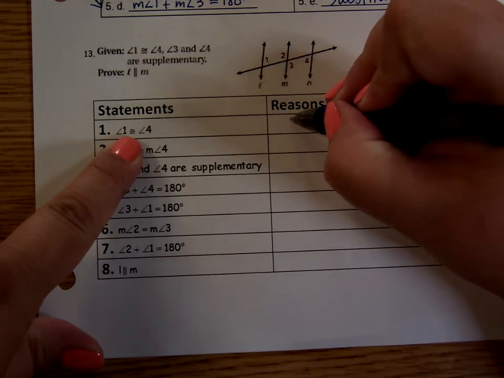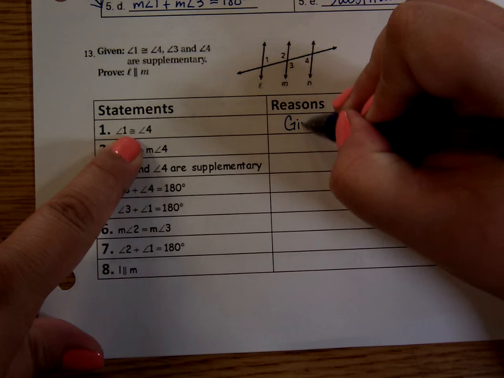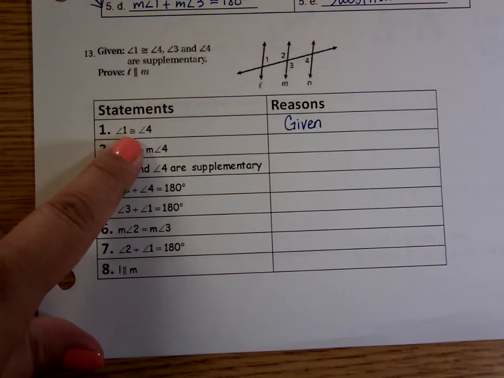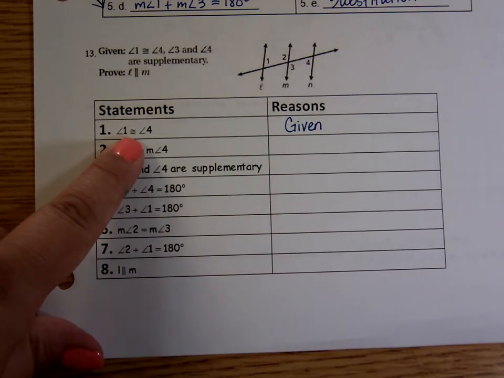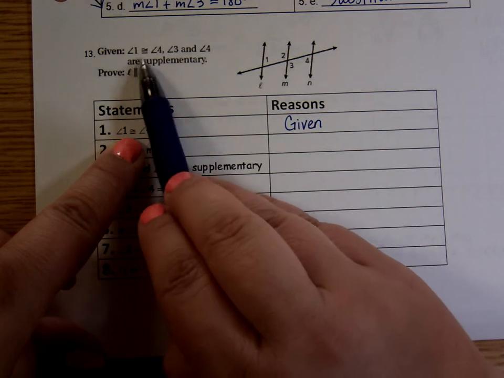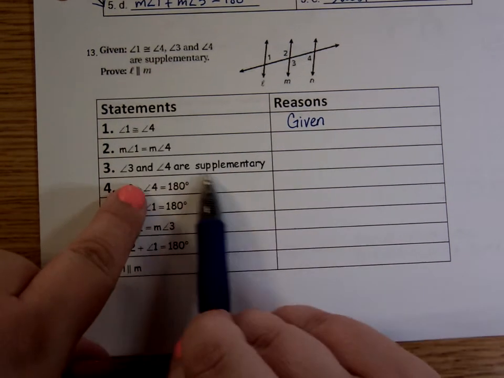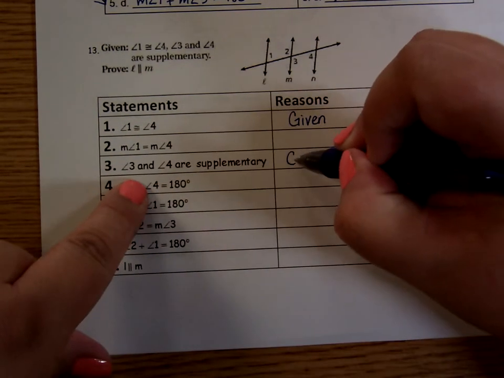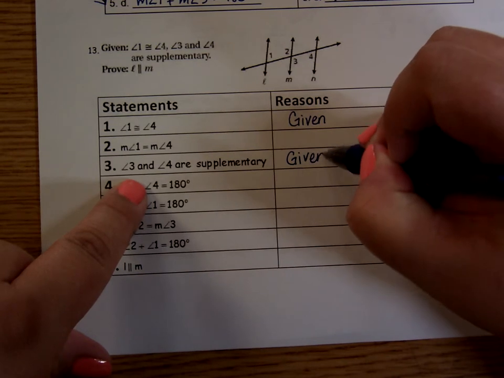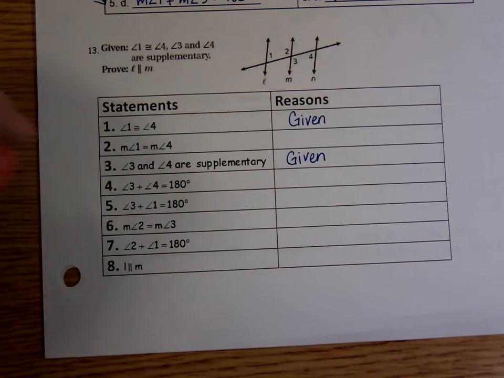It's always a good thing to start with going and figuring out where the given is, so you have something that you can write. You can go ahead and fill in given. So that's 1 is congruent to 4, and 3 and 4 are supplementary, also given. So I can put given in both of those places.